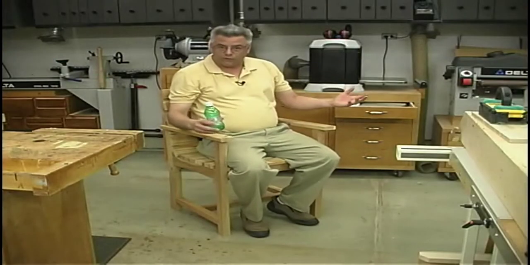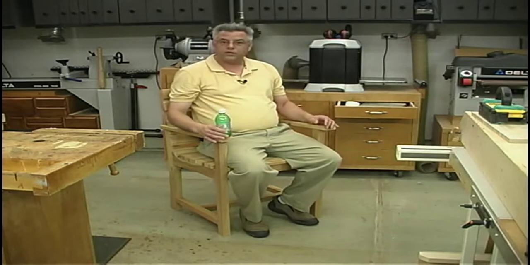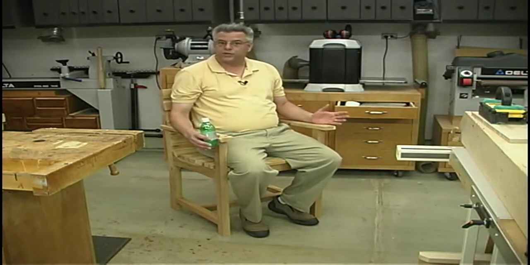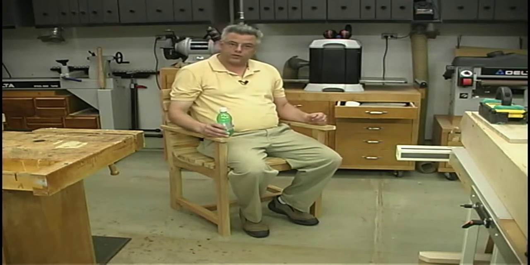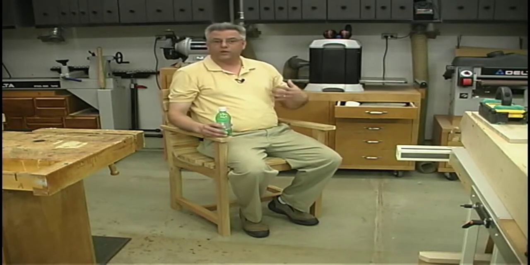Another functional feature of a chair may be the integration of a cup holder into the armrest. In this case, this is designed to actually be placed next to a table, so I'm not going to incorporate that functional aspect.